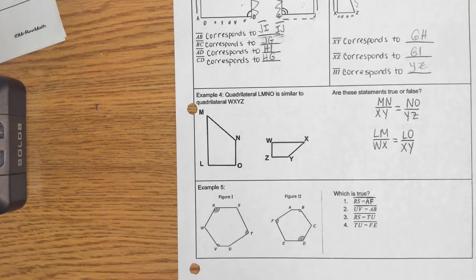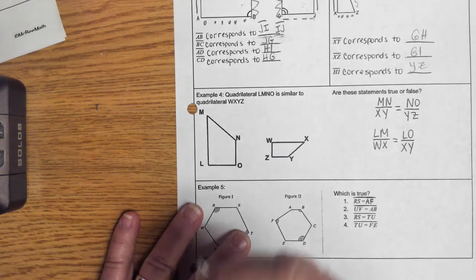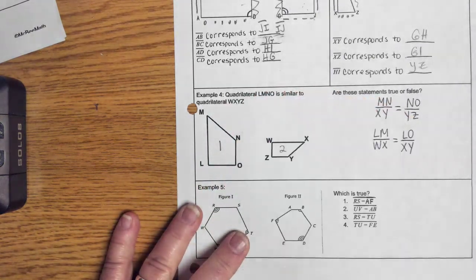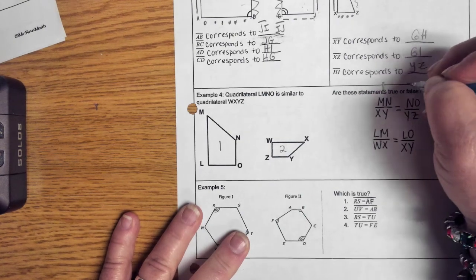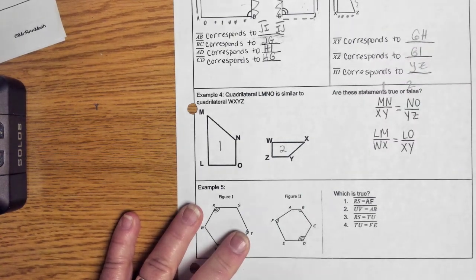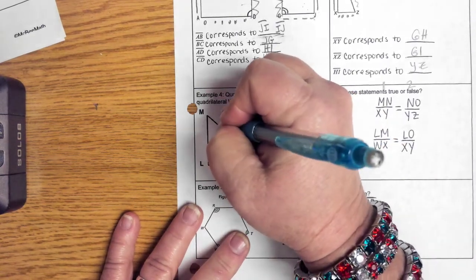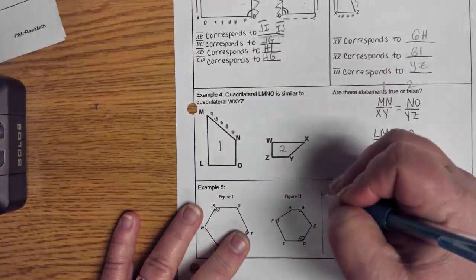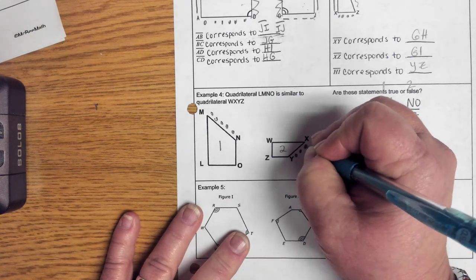It says, are these statements true or false? So I could say, okay, this is figure 1, this is figure 2. This is 1, this is 2, correct? Okay, so let's figure out the one that's slanted, I'm going to put dots on. So that would be dots here, wouldn't it?